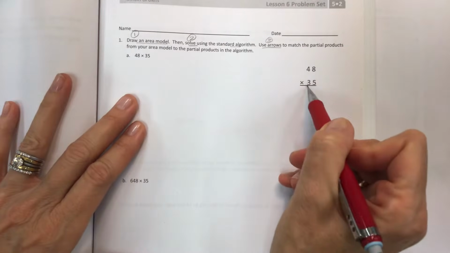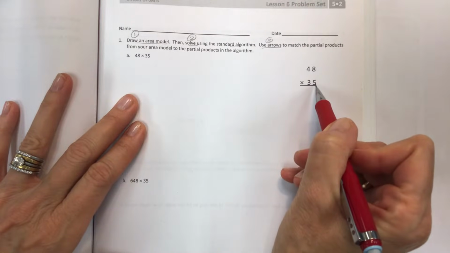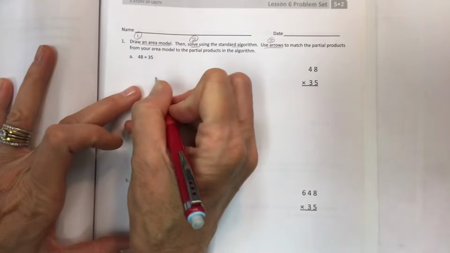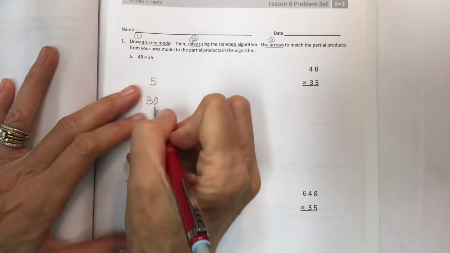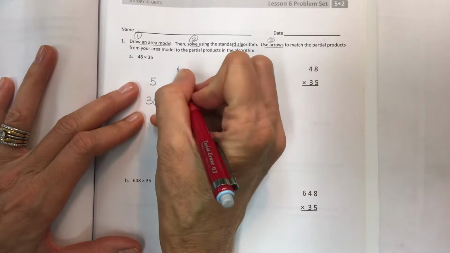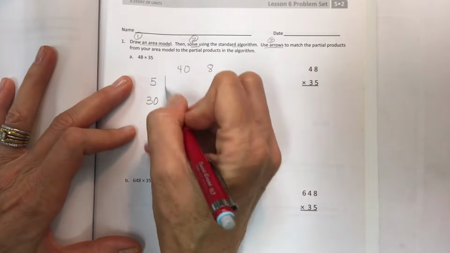So 48 times 35. When you have your numbers on the top and the bottom, we want to have the 5 in the ones place on the side. So we're going to use this 35 on the side, and we'll put our 40 and 8 on the top.